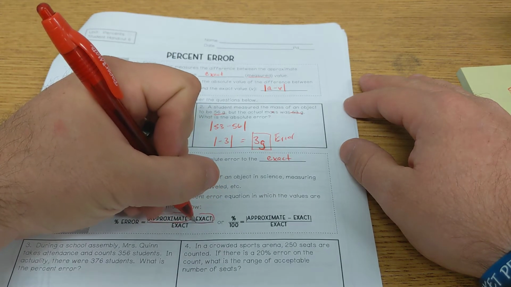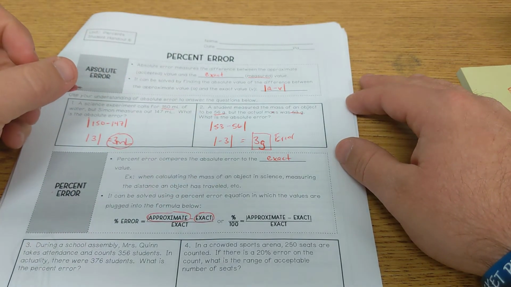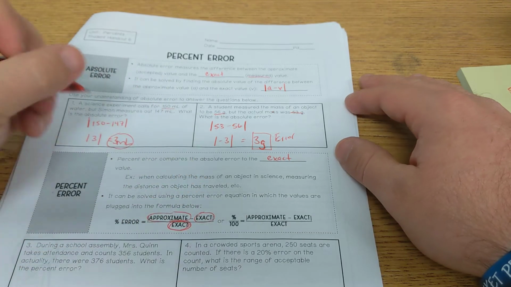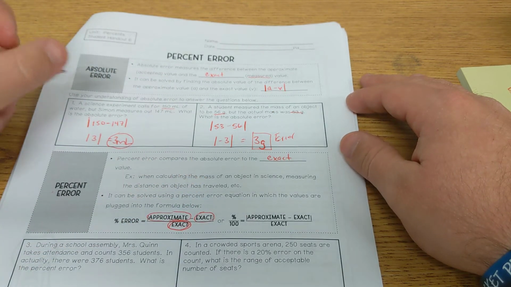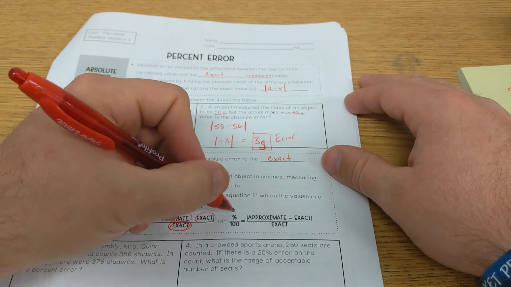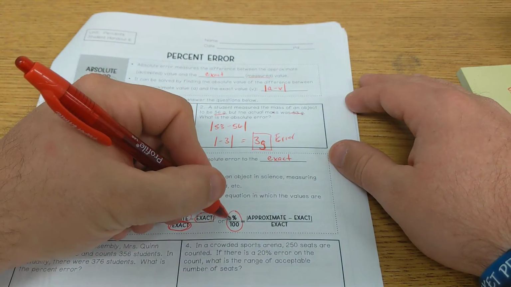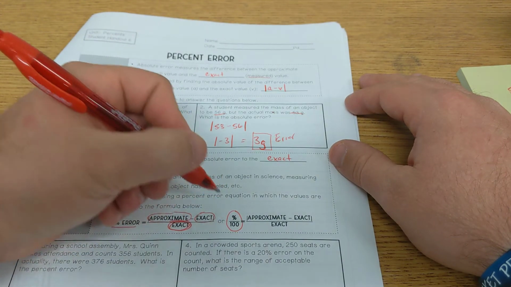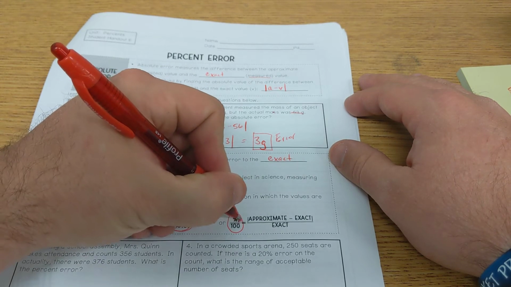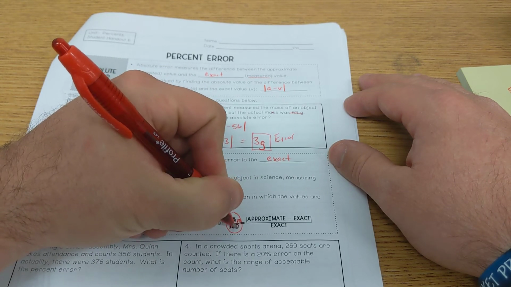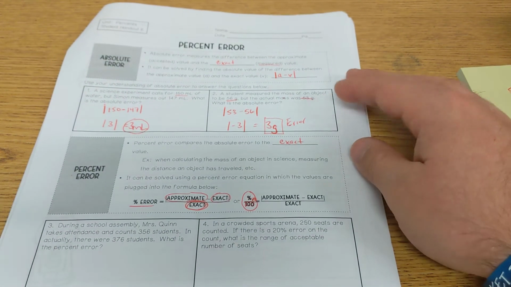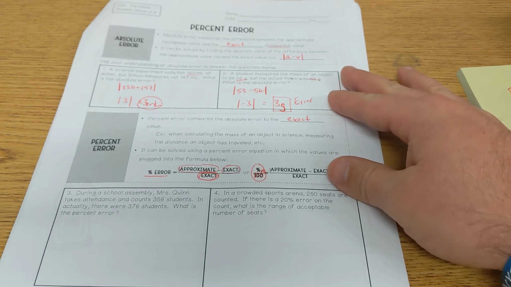So the approximate, subtract the exact. This time it's over the actual, the exact. So this is percent error. Now, in the video and if you were in person, instead of using that percent symbol, we can use n over 100. These are the same thing. So let's look at example 3.